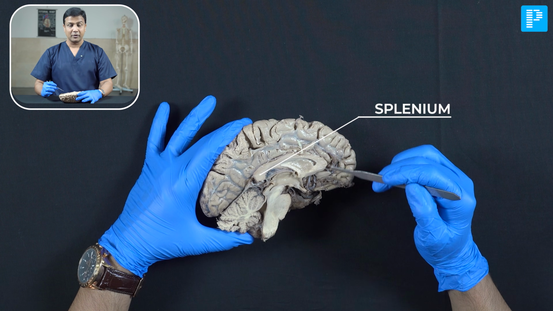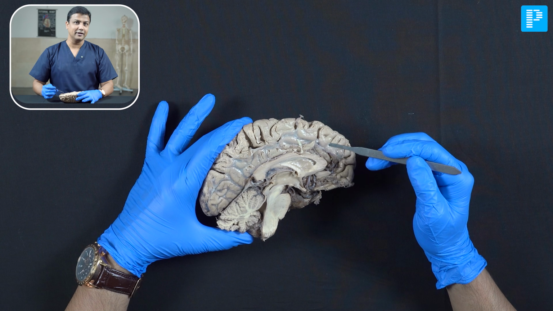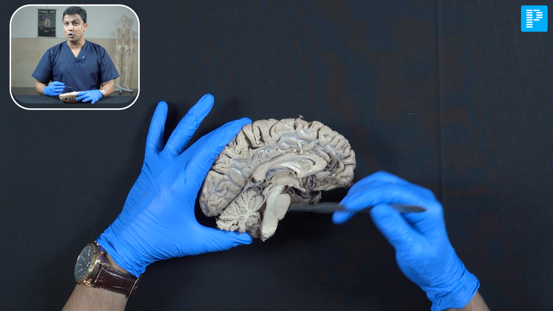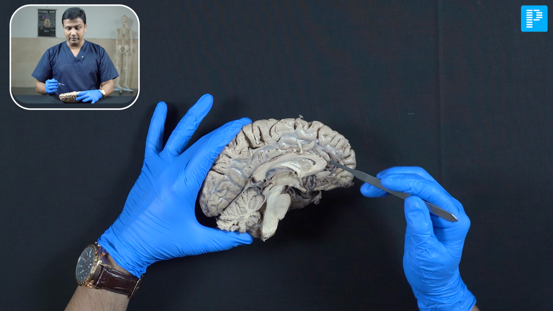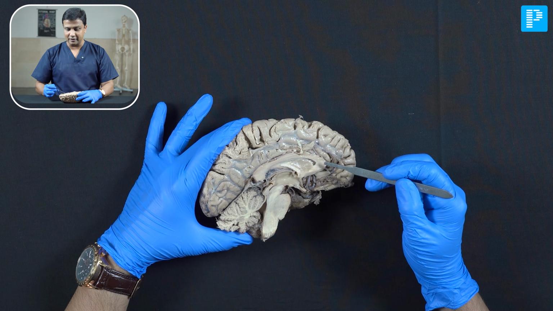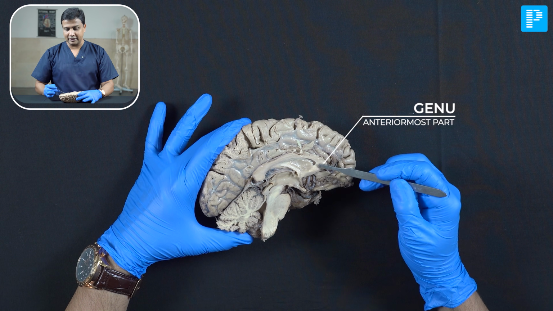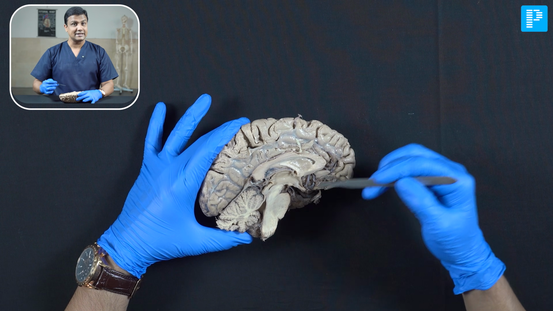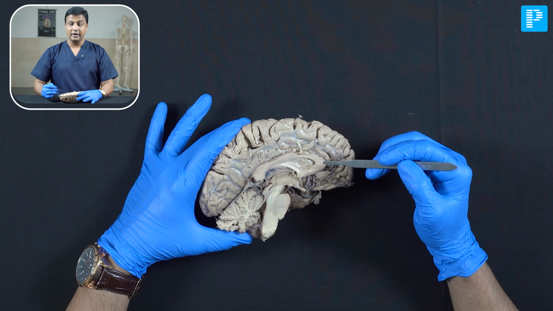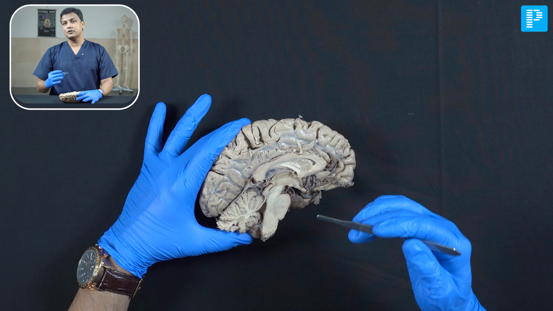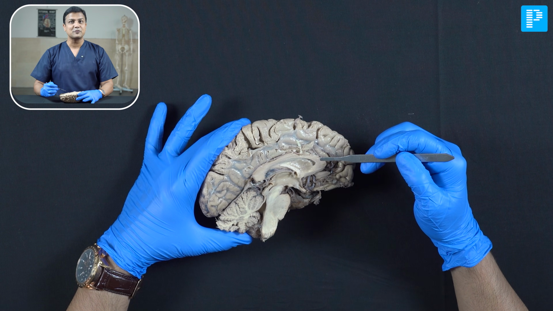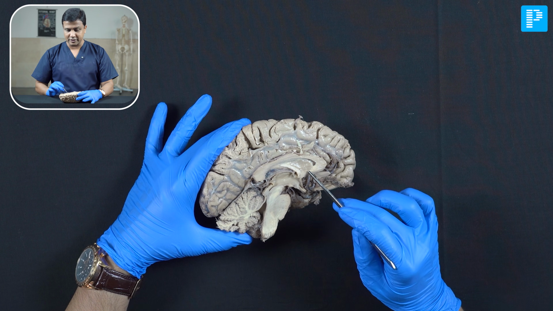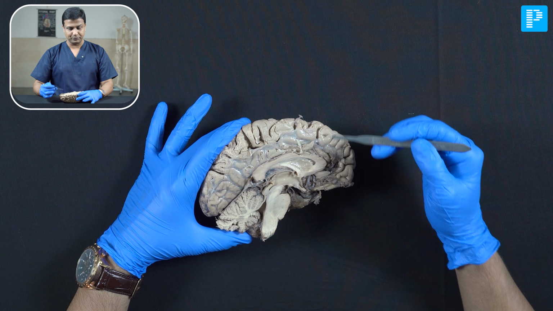One important thing to note is which is the anterior most part. Usually we have a habit of learning that the rostrum is the anterior most part. But in this specimen you can very clearly see that the genu is the anterior most part of the corpus callosum. Why am I stressing this point? Because recently in one of the competitive exams, it was asked which blood vessels supply the anterior most part of the corpus callosum. So you have to remember, the anterior most part is not the rostrum, it's actually the genu.